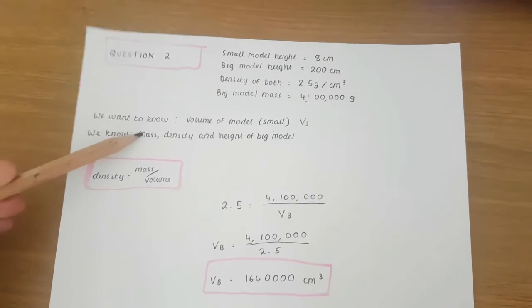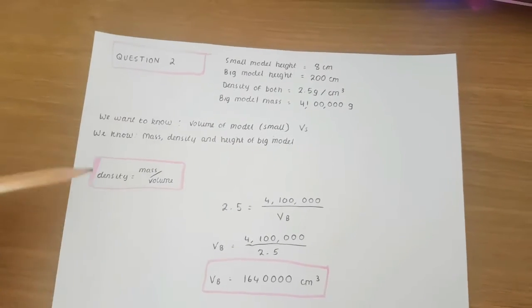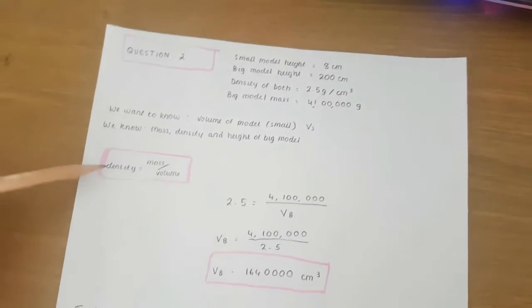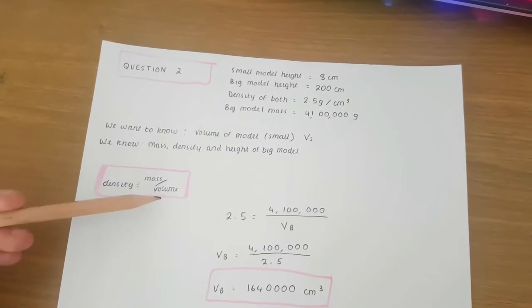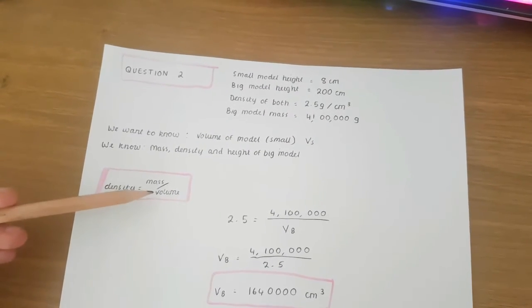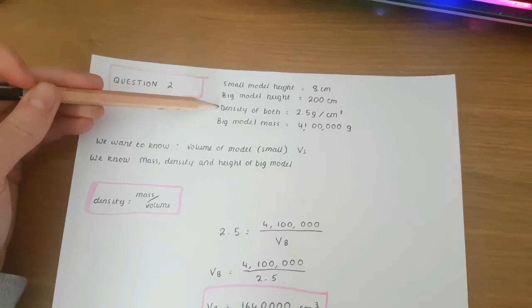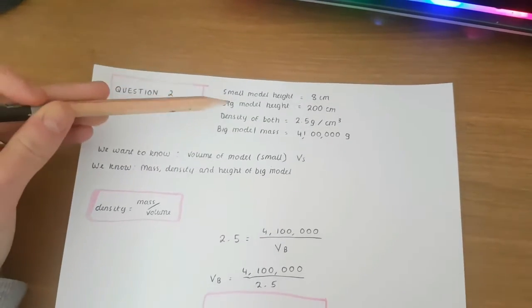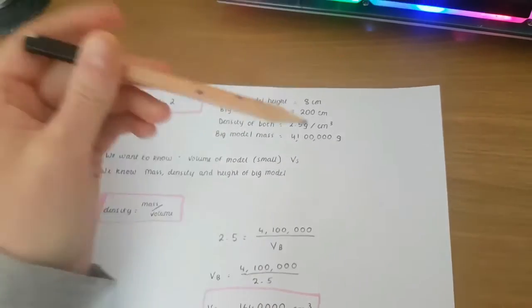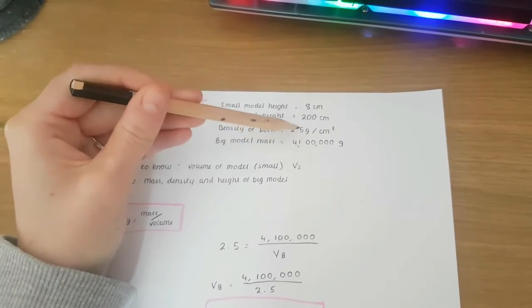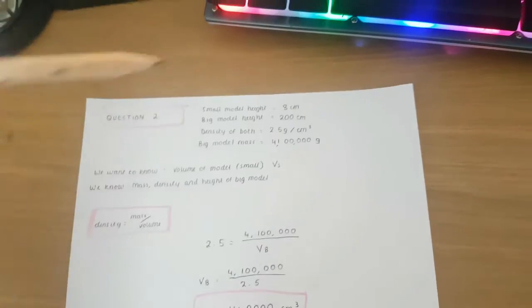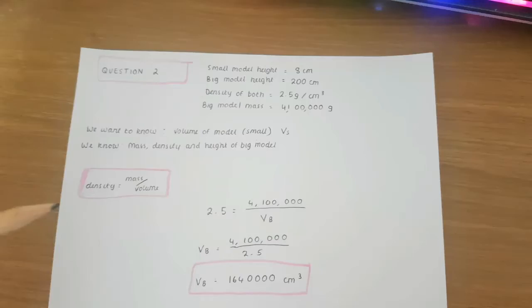Now, because we know the mass and the density and we're trying to find volume, obviously we're going to use this formula again, density equals mass over volume. And I had a look and I saw that obviously we know the density of both of the models, but we only know the mass of the big model, which I have converted into grams here because obviously our density is in terms of grams, we want it all in terms of the same units.